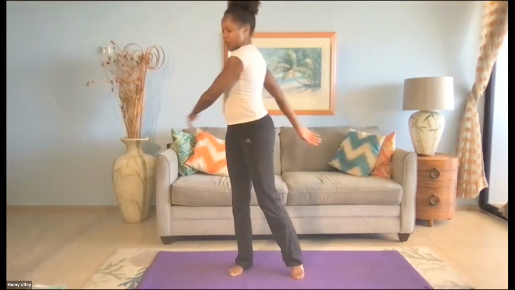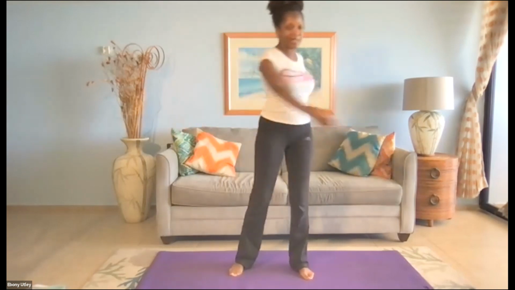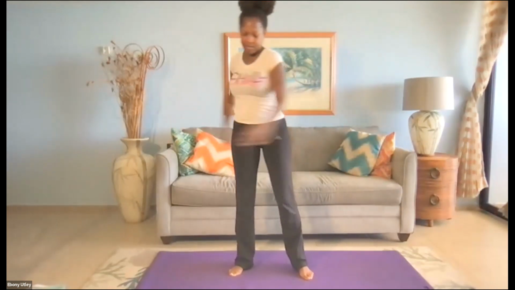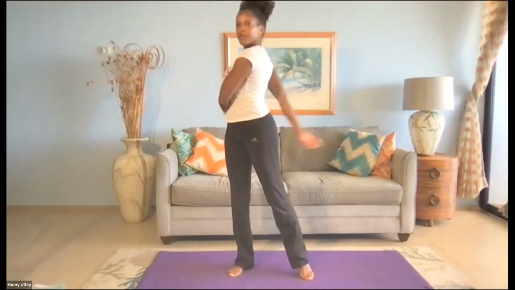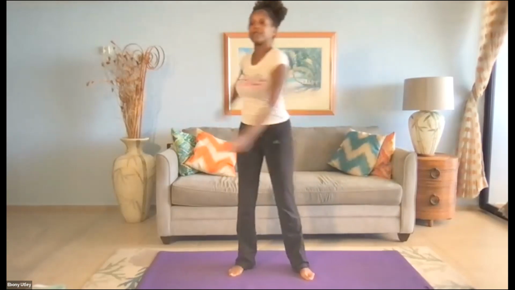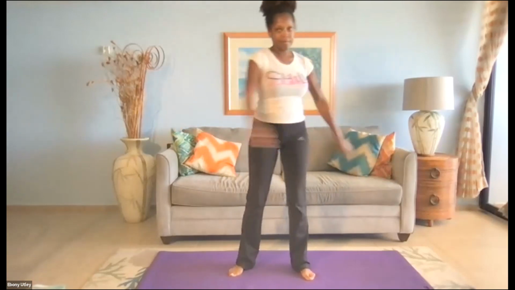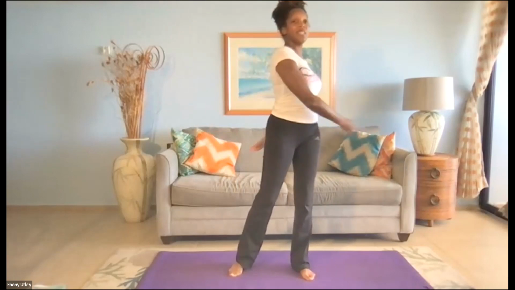And then we'll just start to swing from side to side like little kids do on the playground. Pick up the heel that's opposite the direction that you're swinging. Just have a little fun here. Starting to open up our spine a little bit. Then gradually start to slow it down.